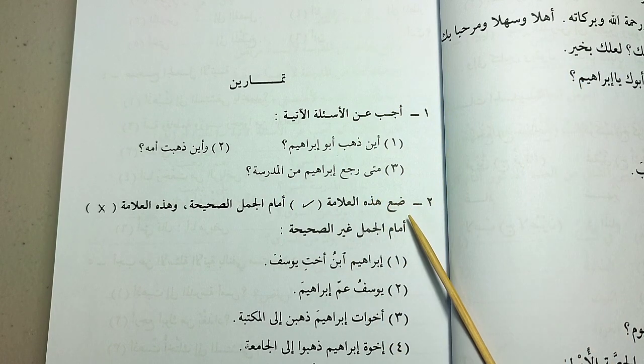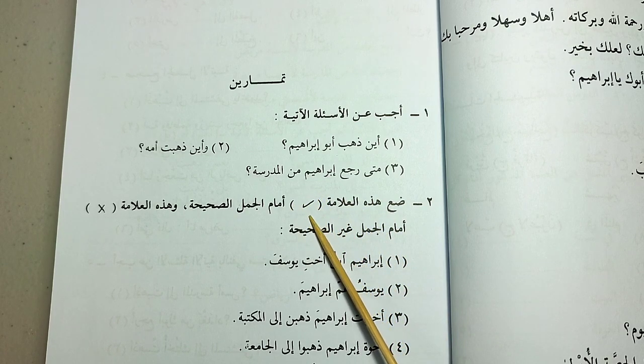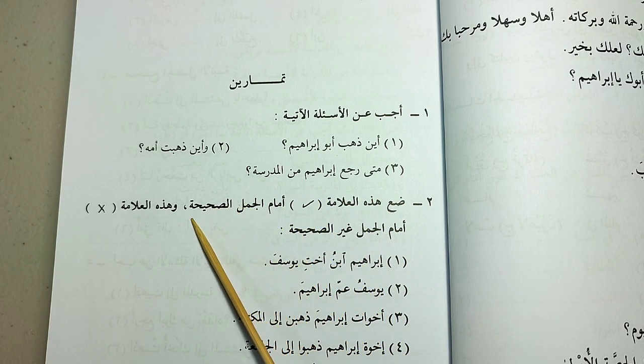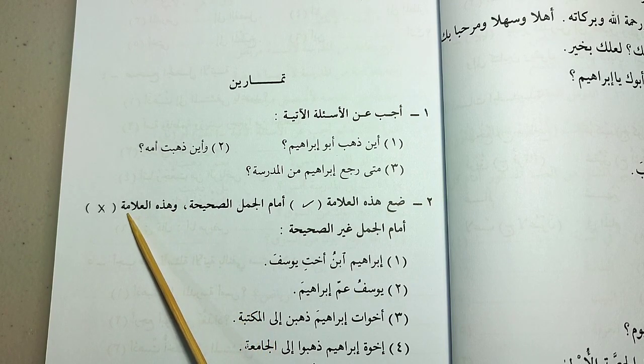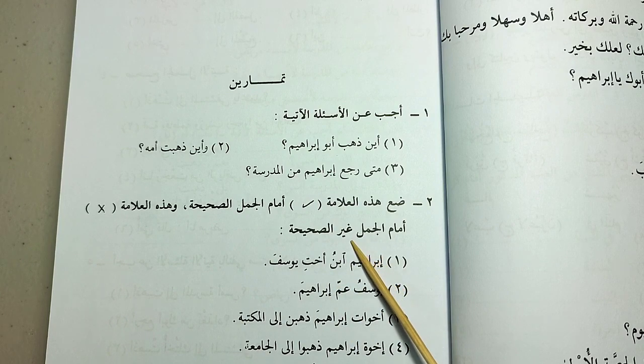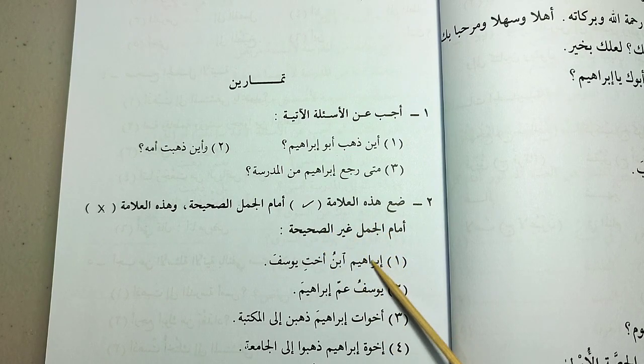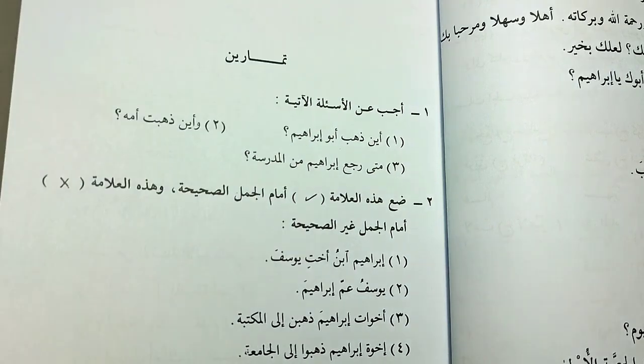The second exercise, ضع هذه العلامة. Place this symbol, the tick, أمام الجمل الصحيحة, in front of the correct sentences. وهذه العلامة, and this symbol, the X, أمام الجمل غير الصحيحة, in front of the sentences which are incorrect. This is the second exercise, and this is also taken from the passage. So whatever is right, you need to place a tick. Whatever is wrong, you place an X.